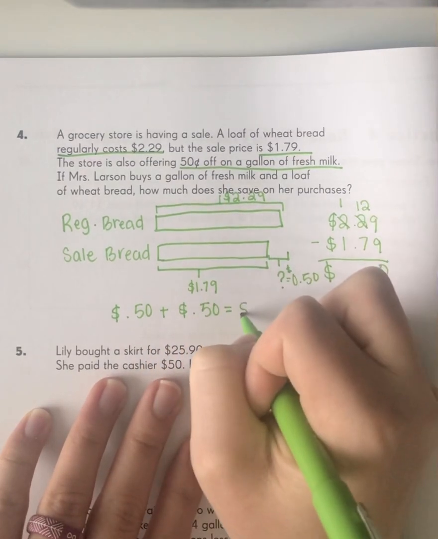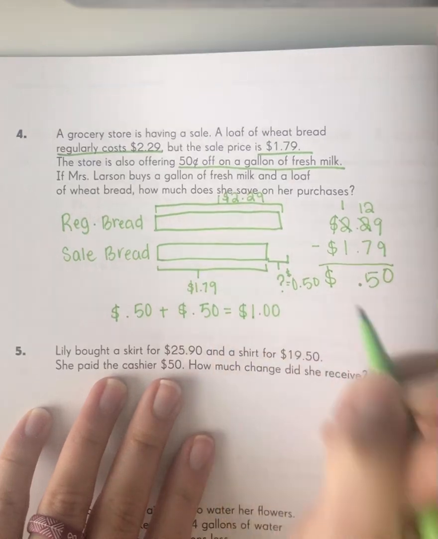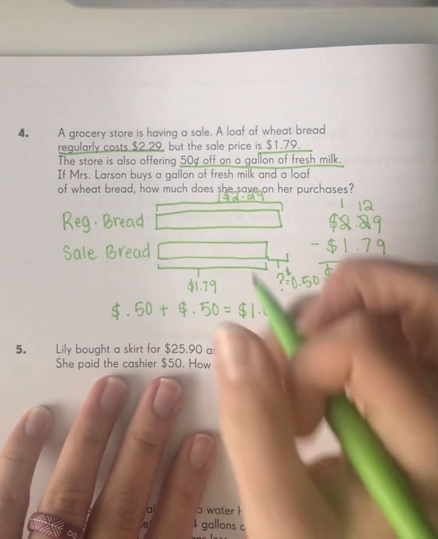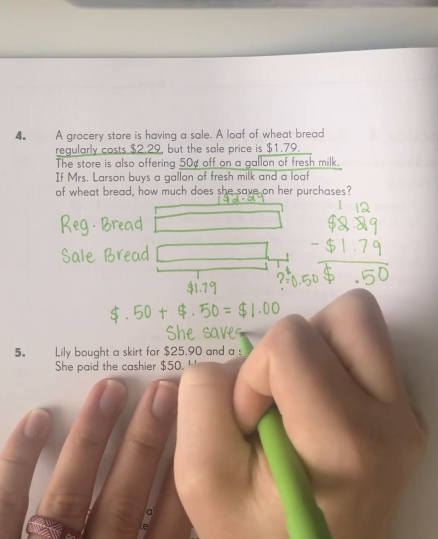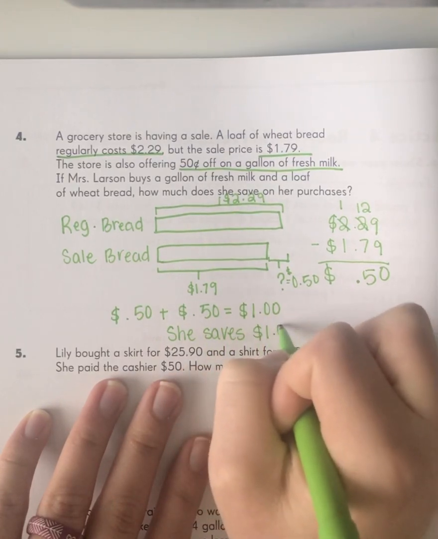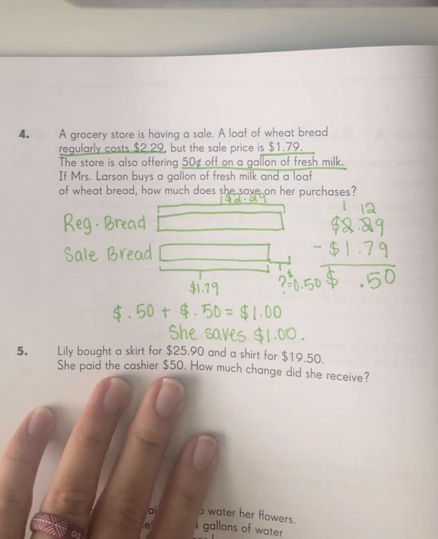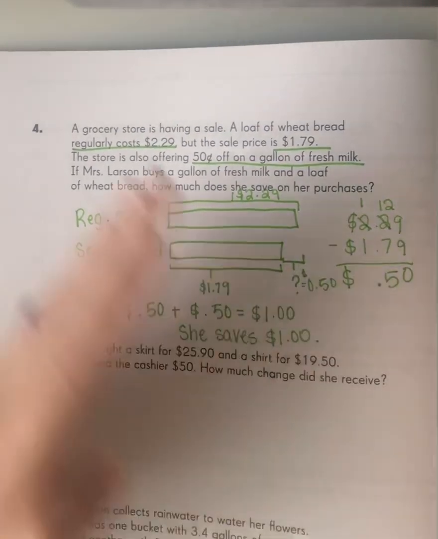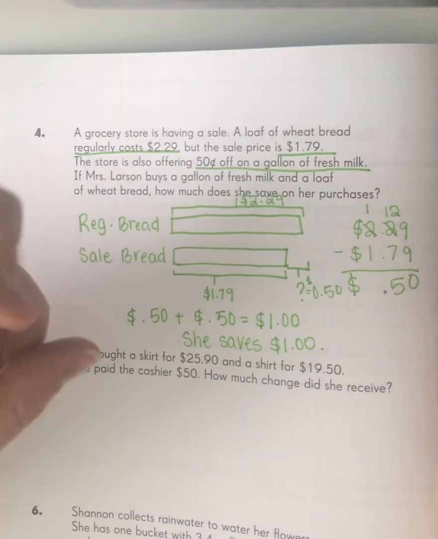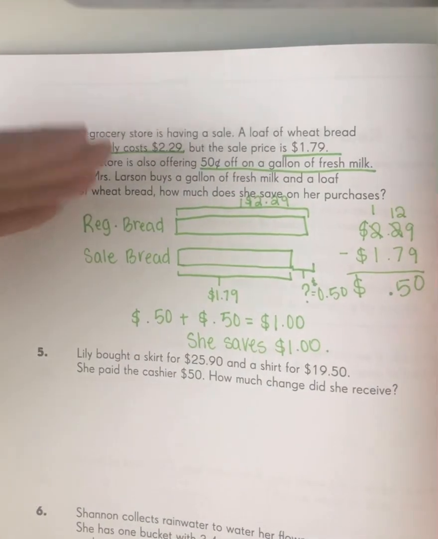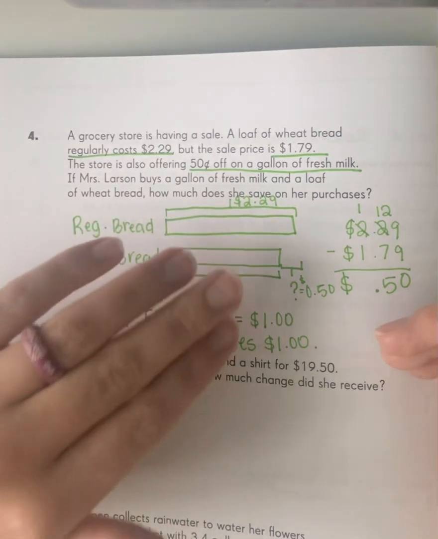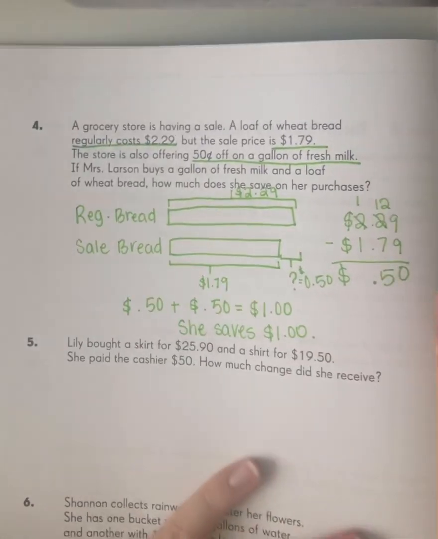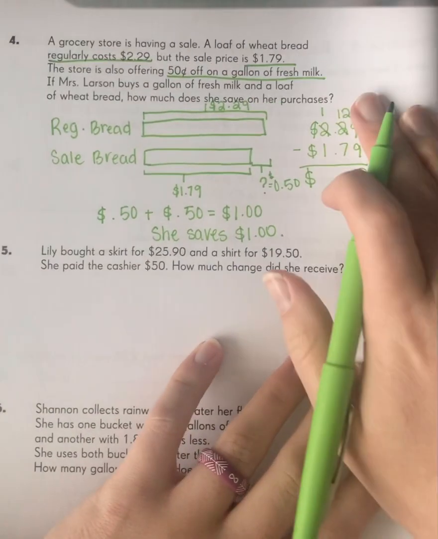She is saving a total of $1 on her purchase. That's it. That's all you have to do. That's the answer. It went from a very complicated problem into a very simple solution. You just have to be able to take what's important out of the problem. So let's move on to number 5.